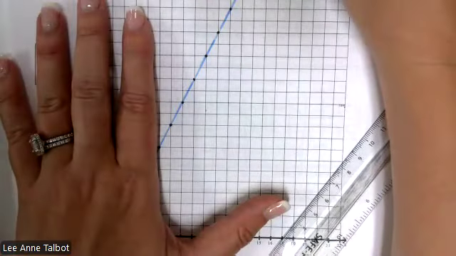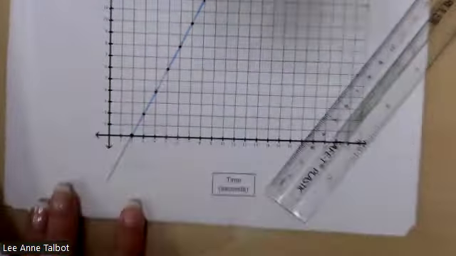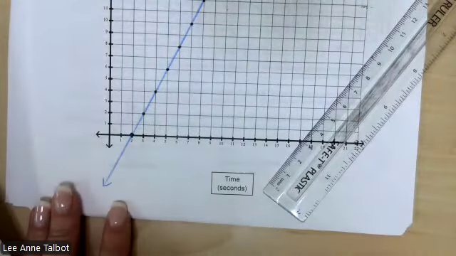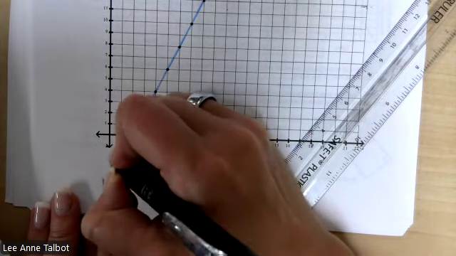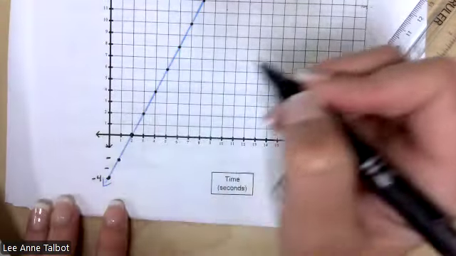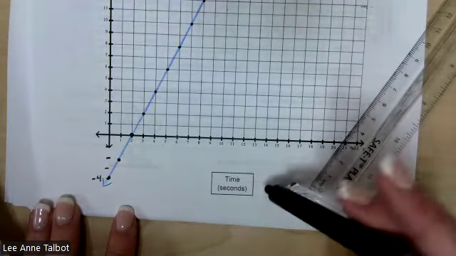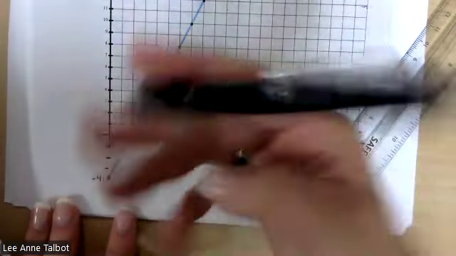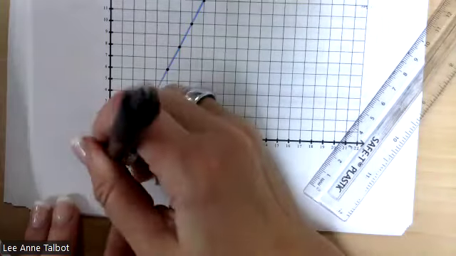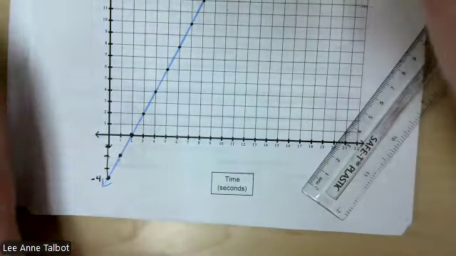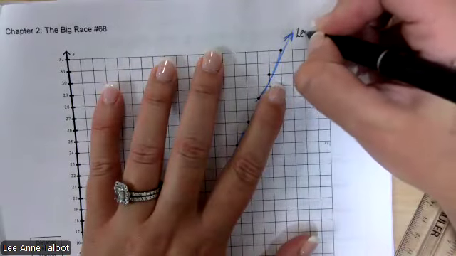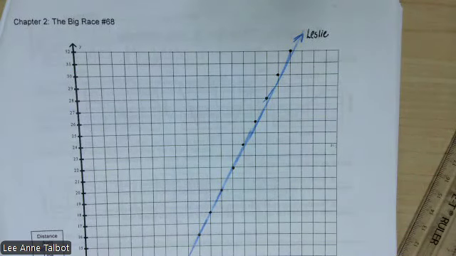Oh man, that was not my best work at the top. The ruler moved. Just don't look at the top of my line.